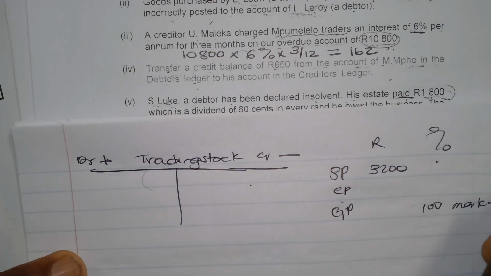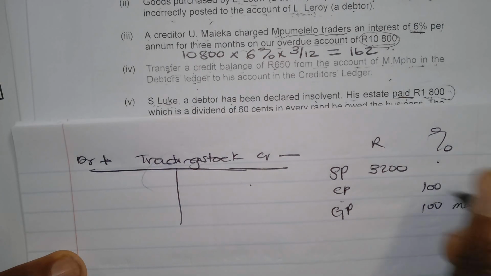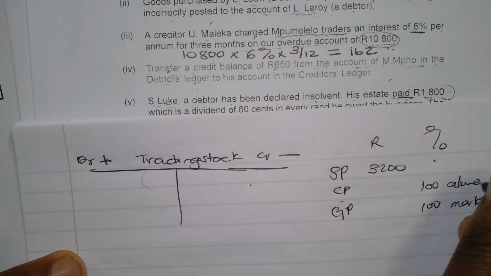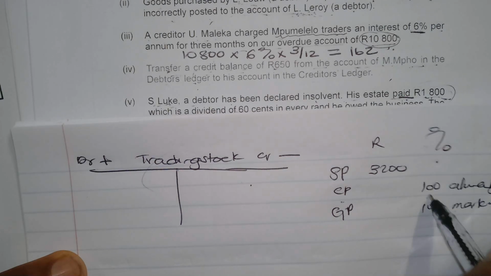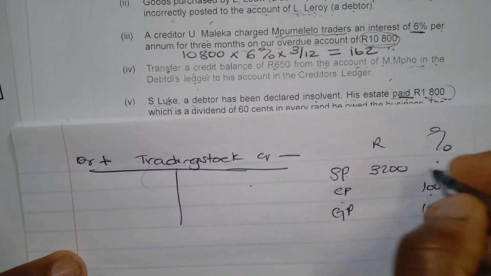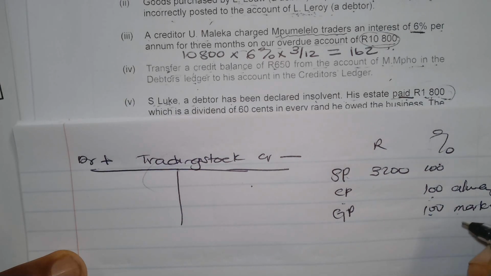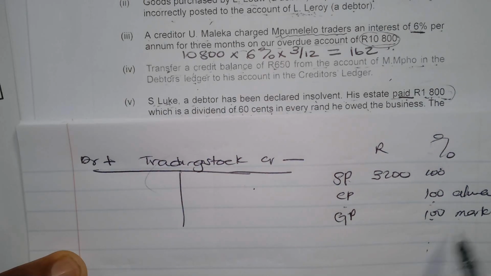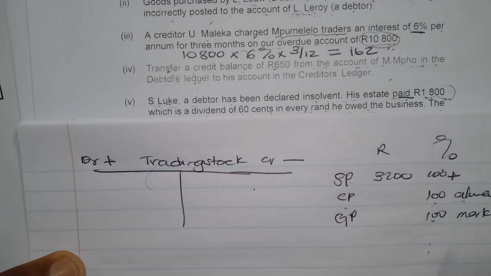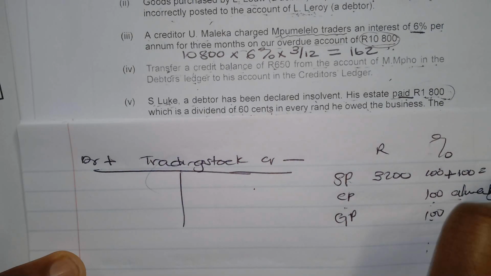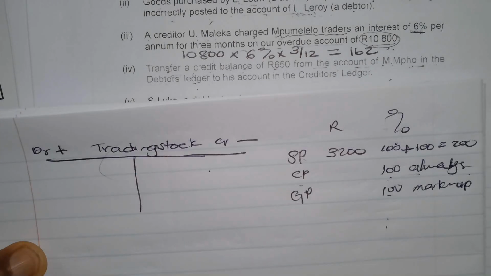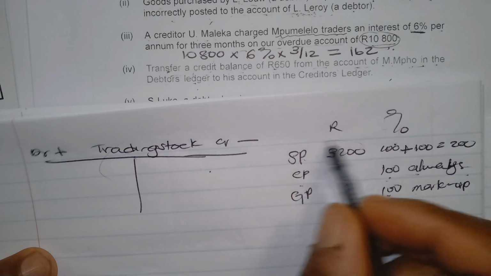We find it from the information at the top. This is always 100%. Now, what is my selling price? My selling price is the gross profit, this percentage at the bottom, plus your cost price, which is also 100. Now you get a percentage of 200 as the selling price. Can you see that?